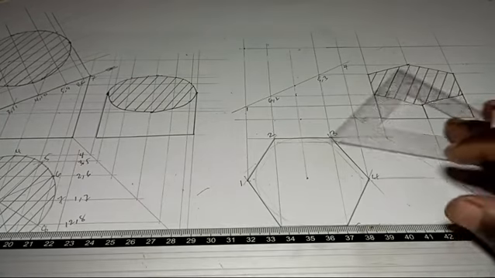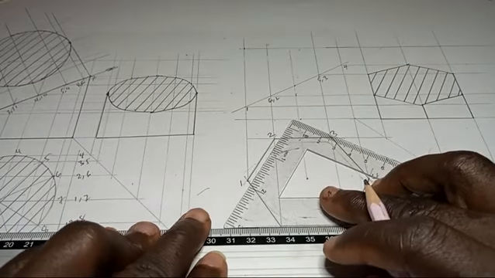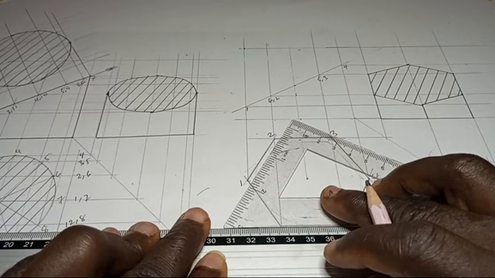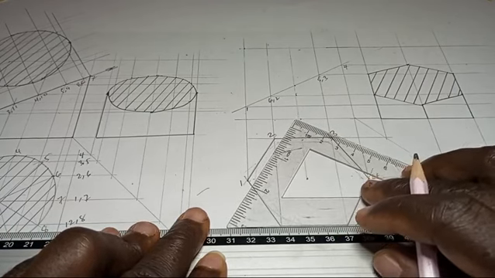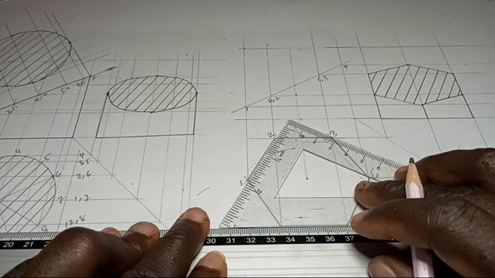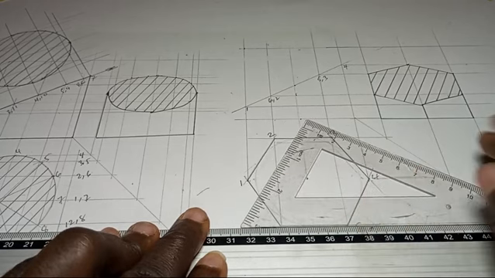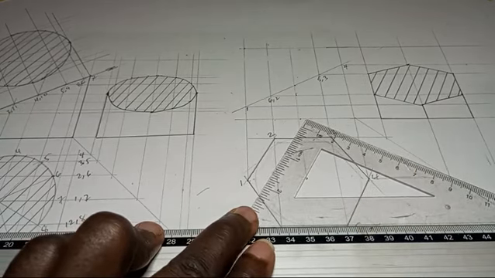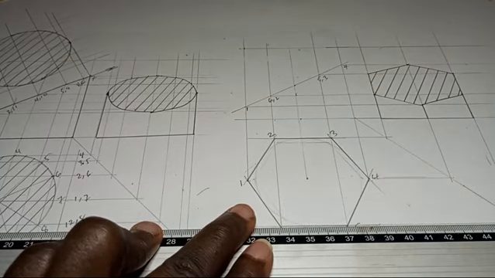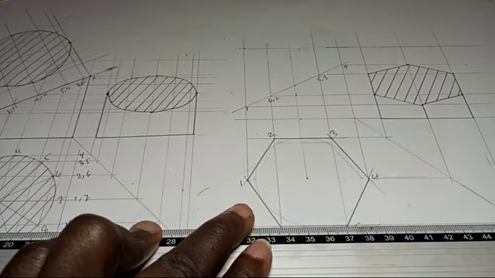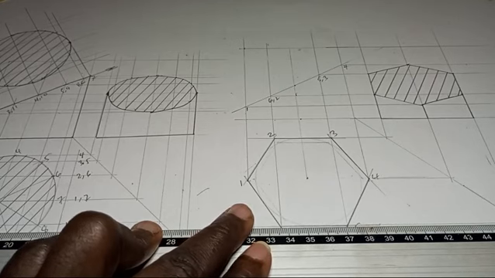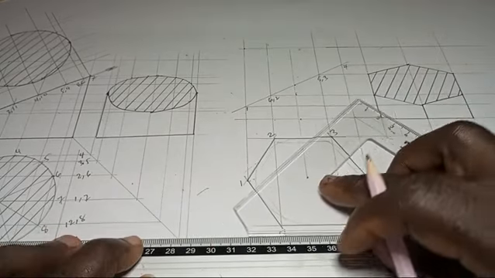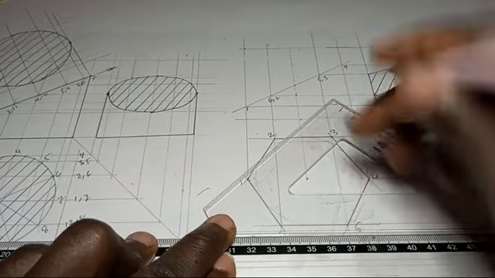Then this one too, we need to section the plan. Aha, you can see now. Because it is 60 degrees, it is parallel to the side. As a result, you cannot section with this set square. You have to section with a 45 degrees set square. So I forgot there, because the line must not be parallel to any of the sides of the object.